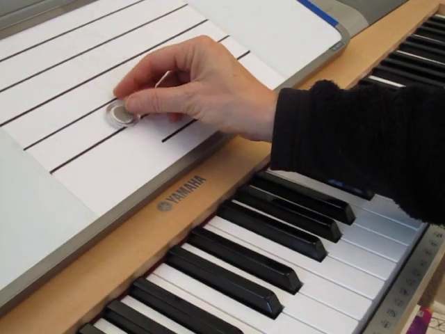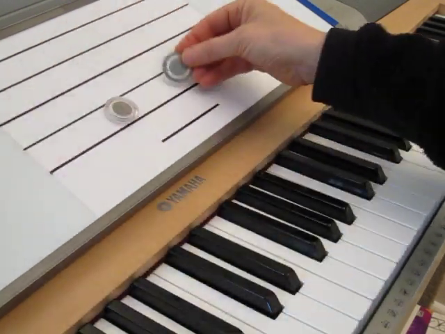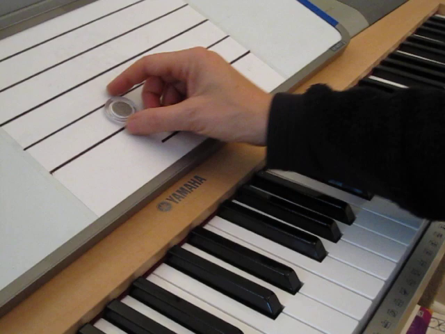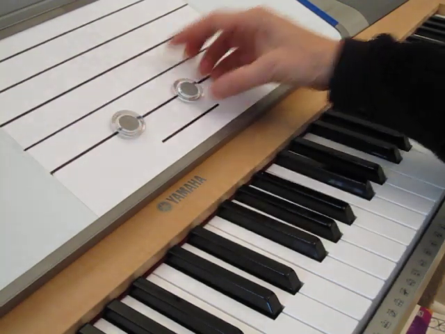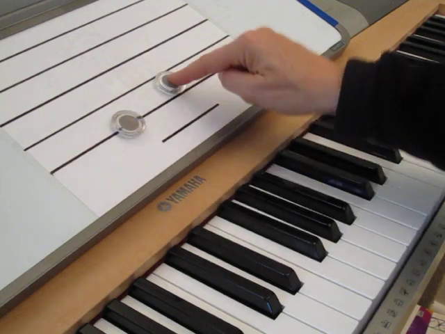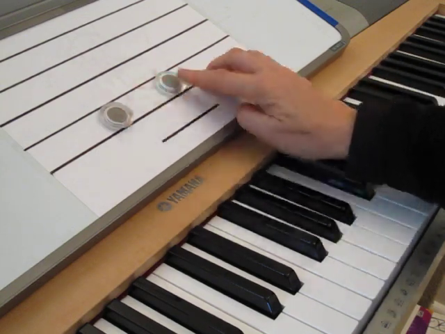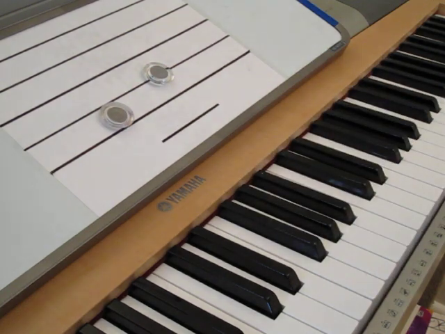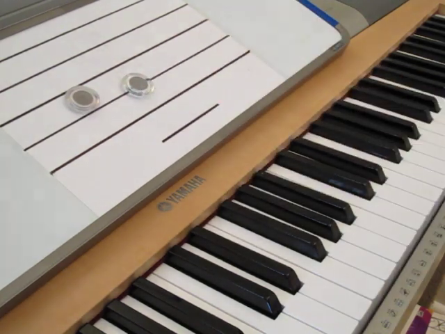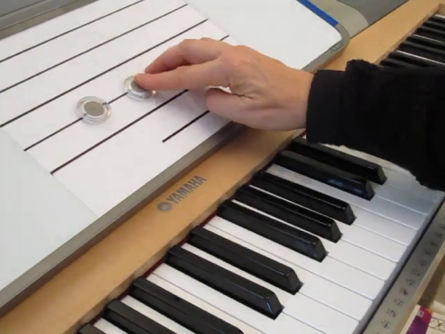So unisons, to quickly review, go from a space to the same space. They're also called prime intervals or repeated notes. They can go from line to line as well. All right, seconds, line to the next space, space to the next line. They can also go down, of course, like that. And they can go down like that.